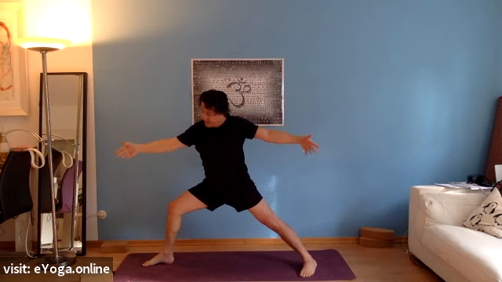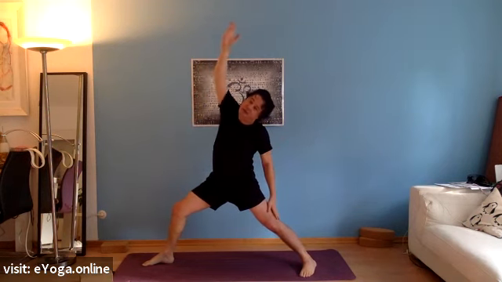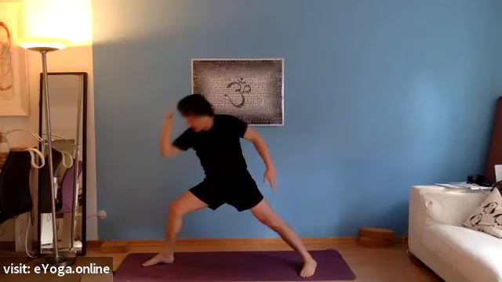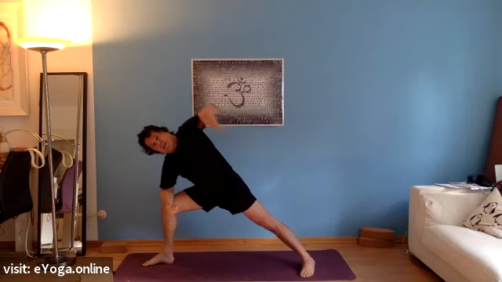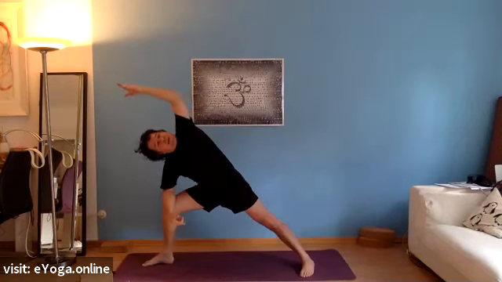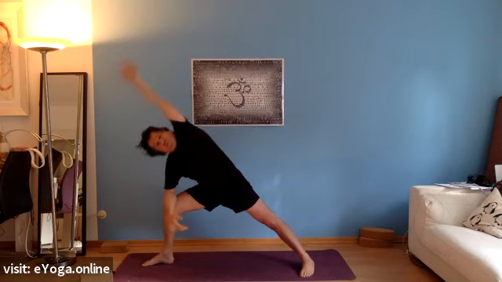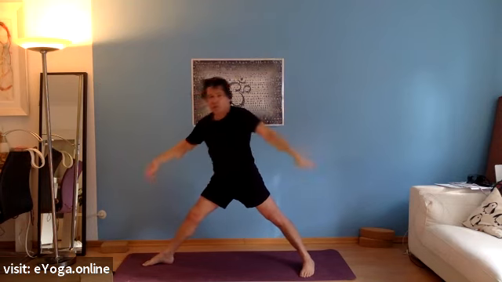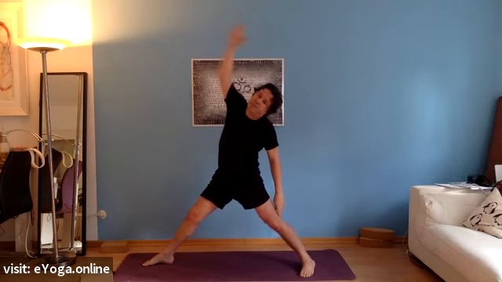Then we breathe in and take our left hand to our left hip and the right hand over our ear. Breathe out, right elbow to the right knee. Left hand over the head. Stretch, stretch, stretch. Breathe in, do the same but with a straight front leg. Bending back.